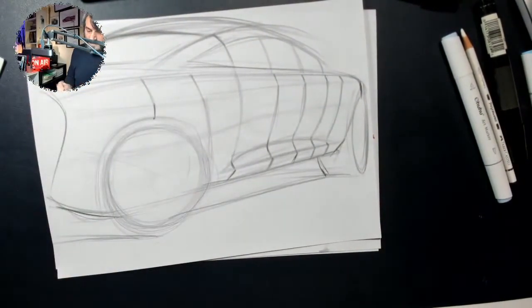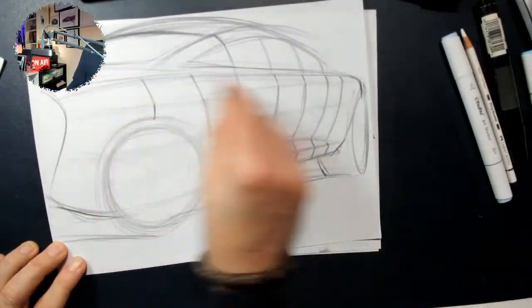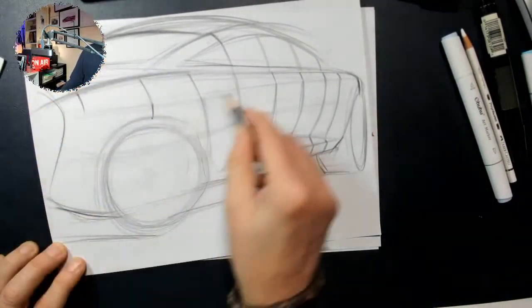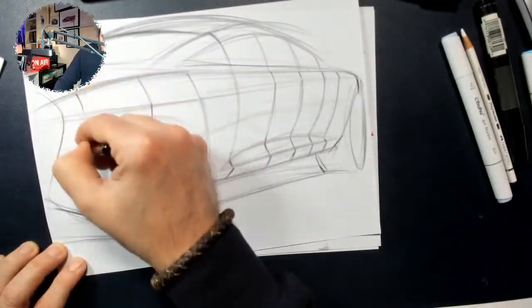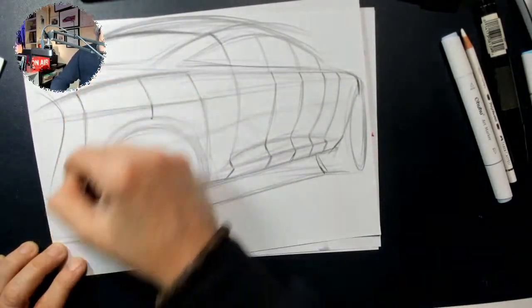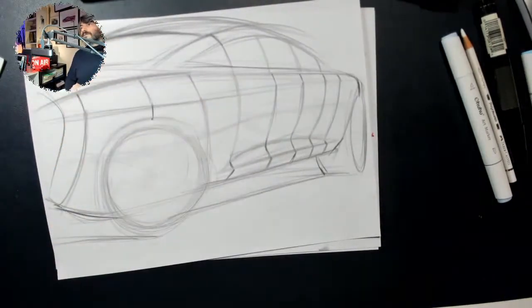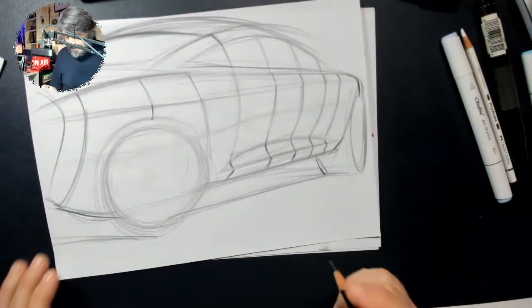Okay, so now that I did that, this section is coming down here. So the section here is going to be like this. Okay, now that I have that, I know more or less where I am.